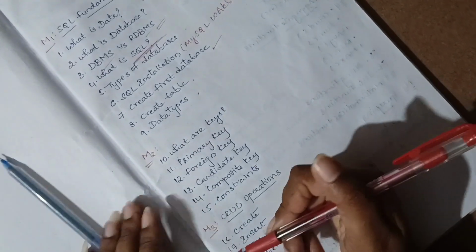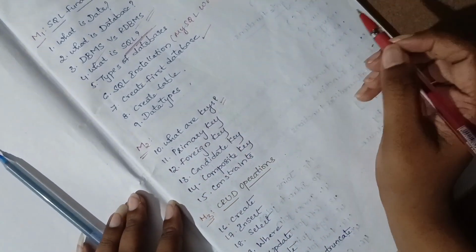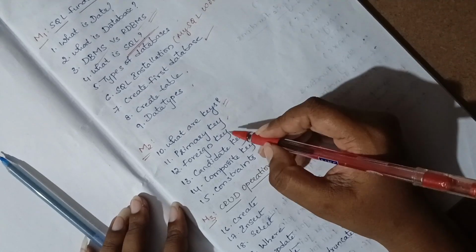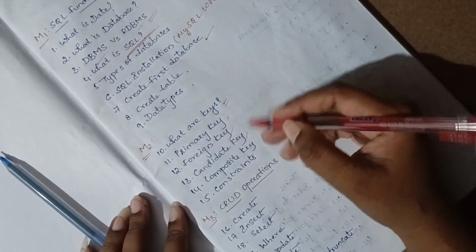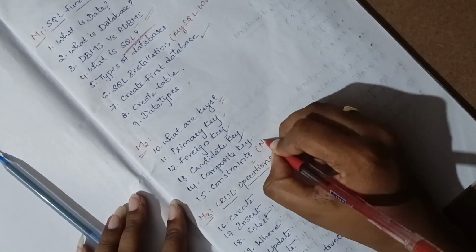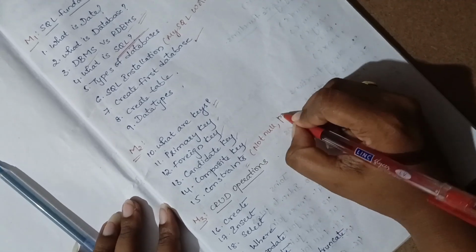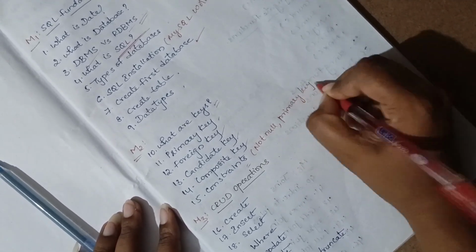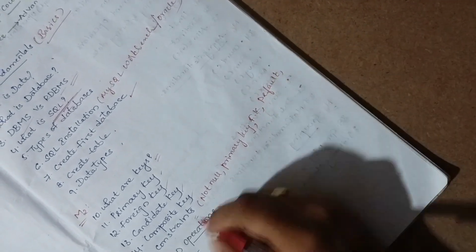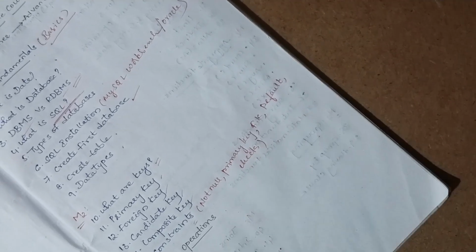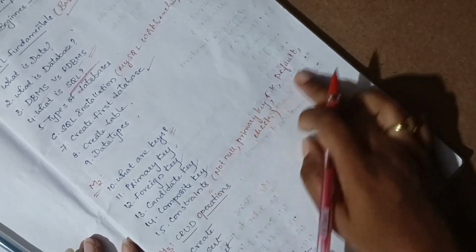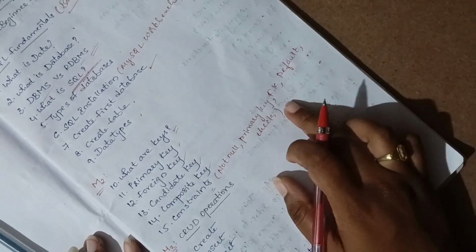Next, in module 2, you will be learning what are keys: primary key, foreign key, candidate key, composite key. And when it comes to constraints, we have not null, primary key, foreign key, default, and check. These are the constraints in SQL. You'll learn them in detail when we come to this module.